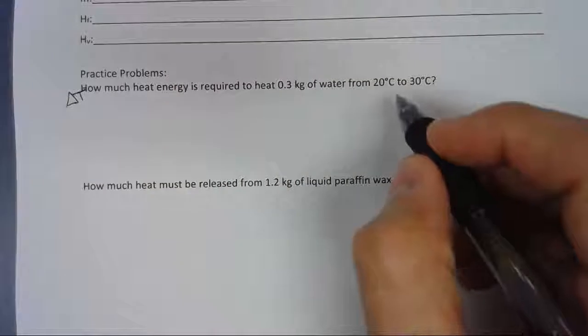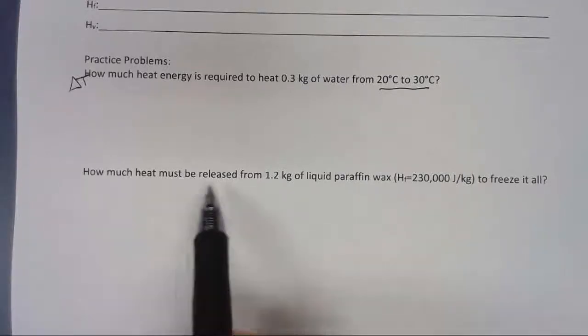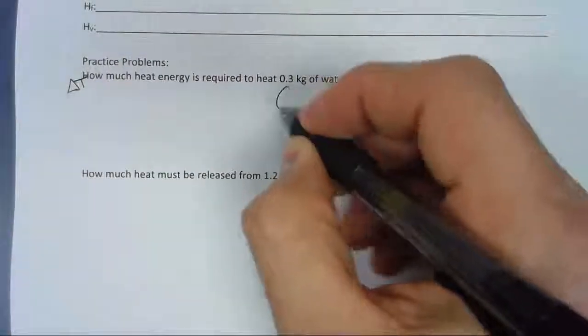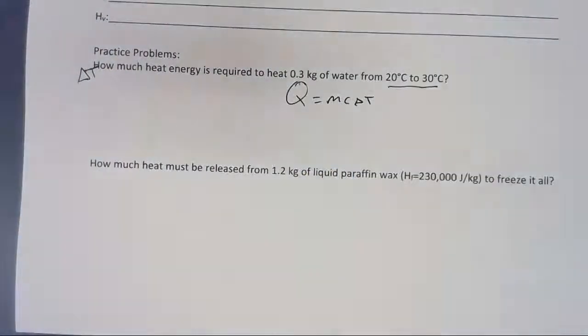But I know it's a temperature change on this one because it gives us two temperatures. A problem might also ask you for the change in temperature. If it asks you for the change in temperature, that's delta T, and it's definitely a temperature change. So you'll be able to see whether it's a temperature change or not. So, temperature change, Q equals mc delta T.